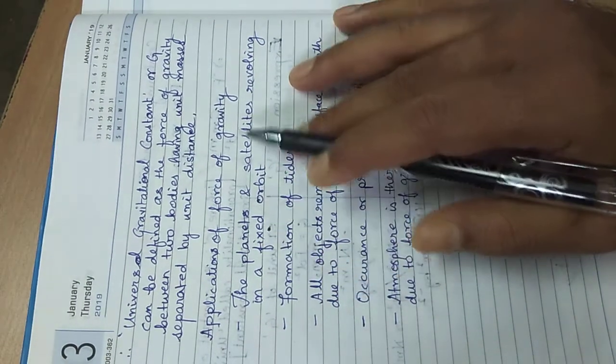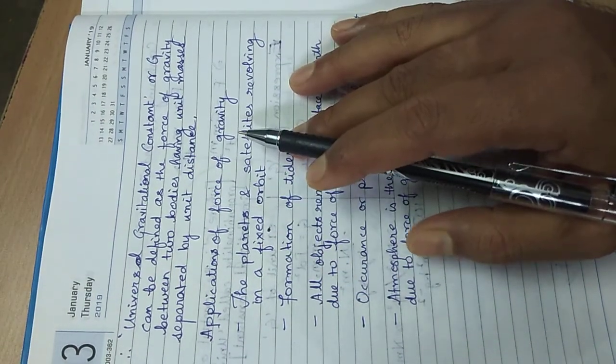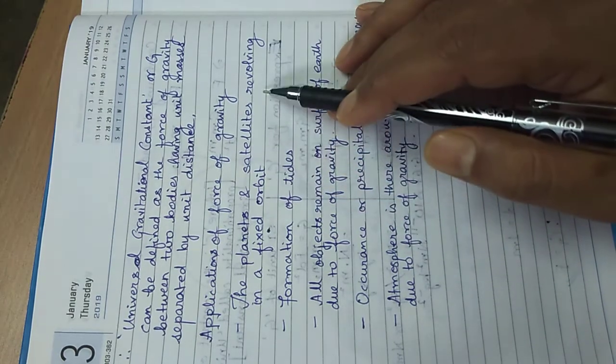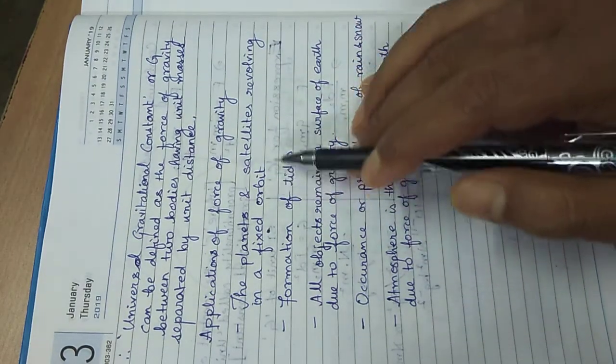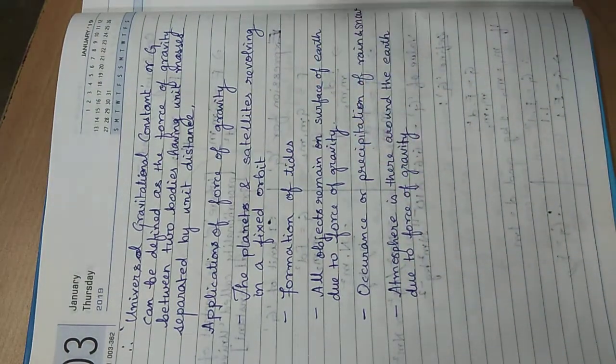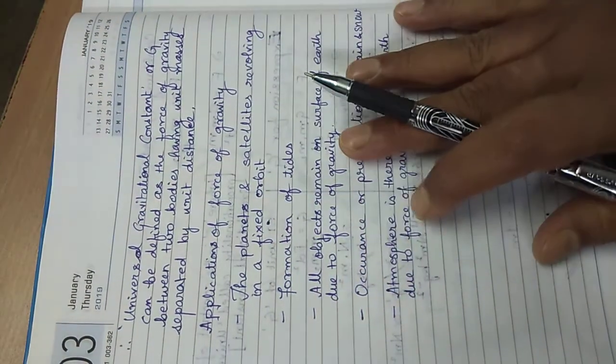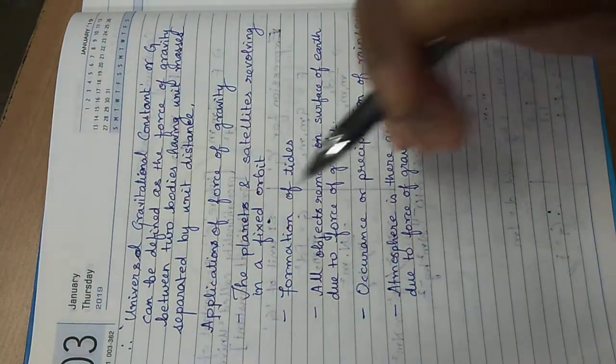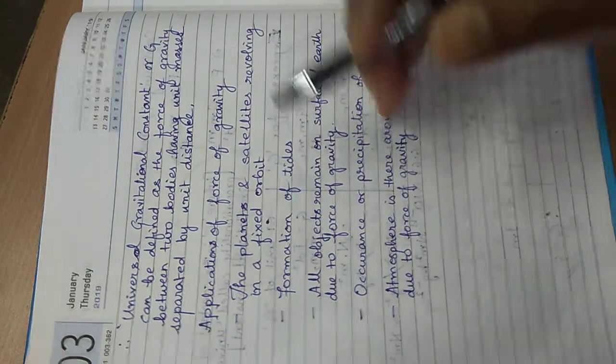Now there are different applications of force of gravity around us. We know that the planets and satellites revolve in a fixed orbit. They stay in their orbit as they are revolving. They simply don't get lost into space. They are revolving around the orbit with the help of this force of gravity. They remain in their position.